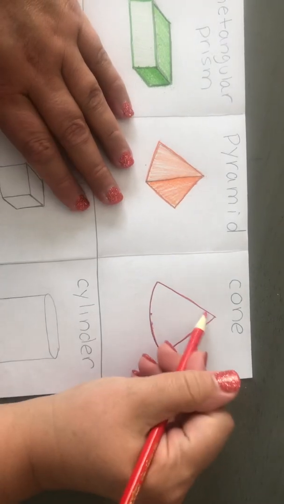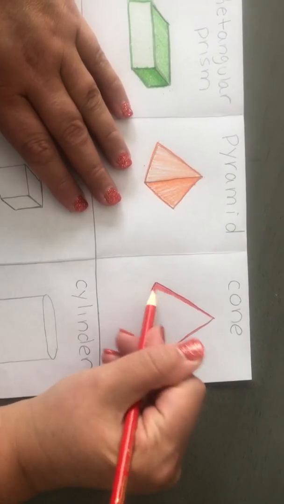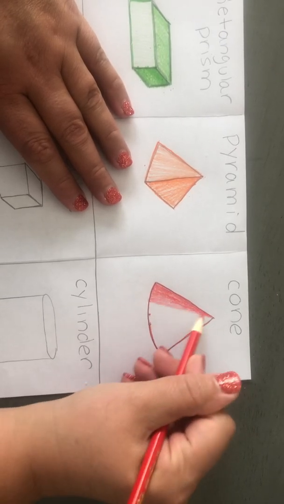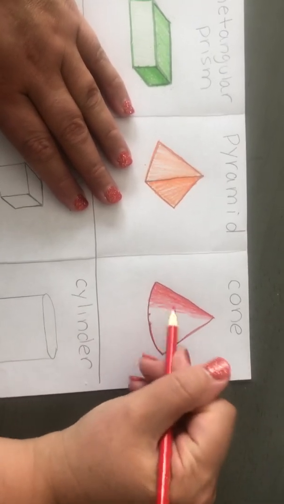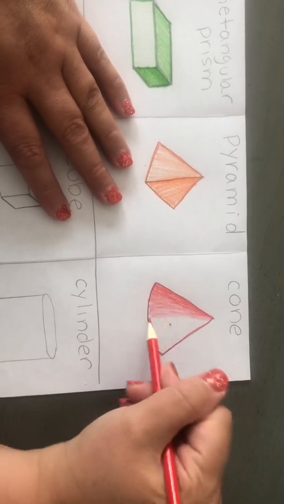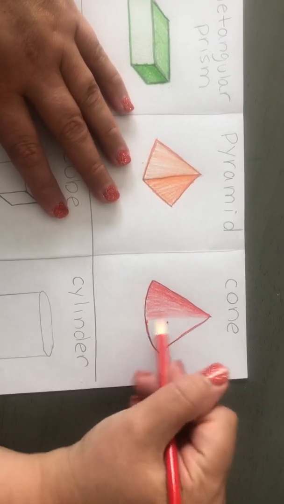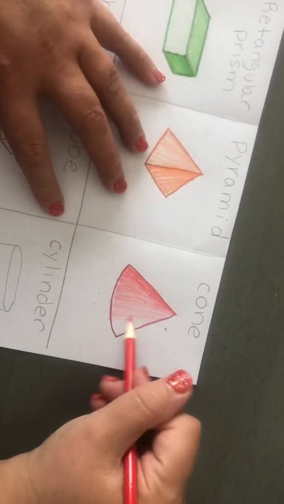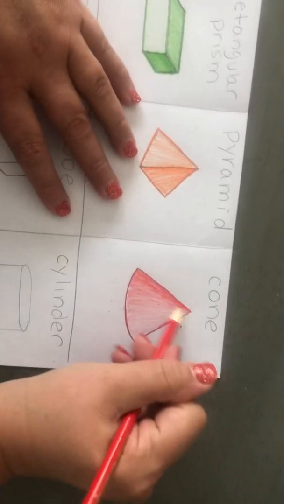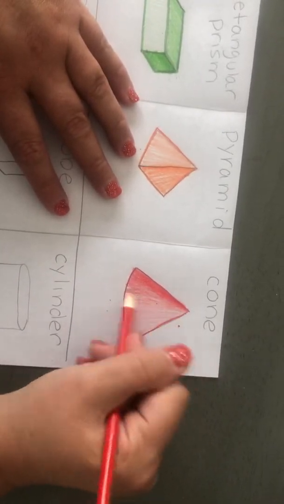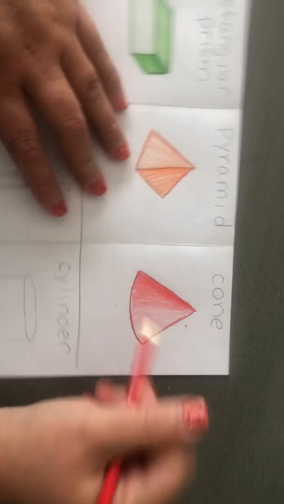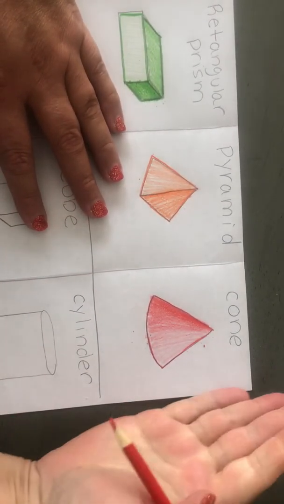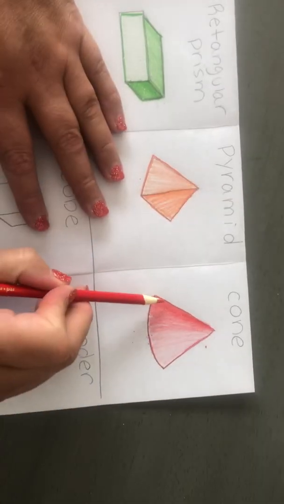So when we color, we are gonna color starting dark on one edge, and we are gonna slowly transition into a medium, and then into a lighter, all the way to a very light. And the reason we do this is to help give the illusion that maybe a highlight is hitting this side and it's curving, and this is in the shadow.